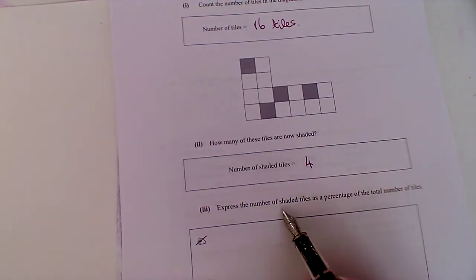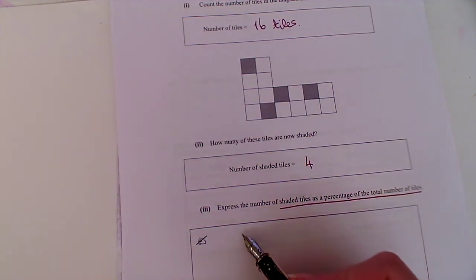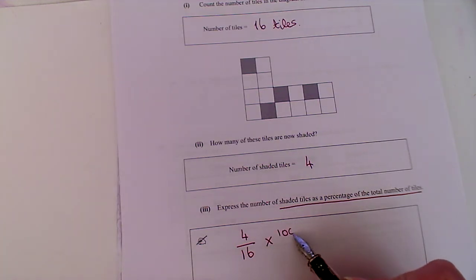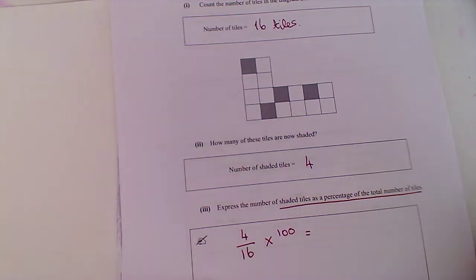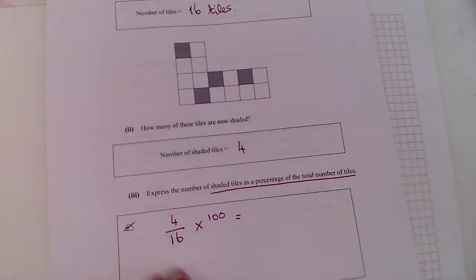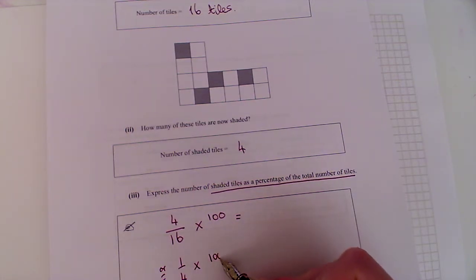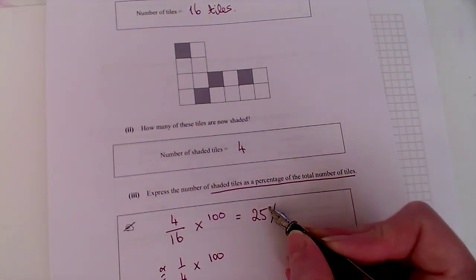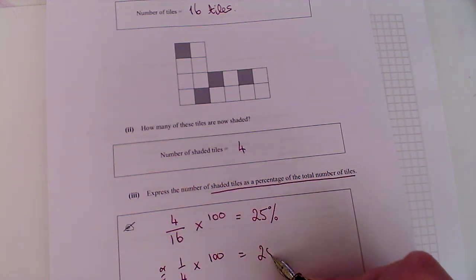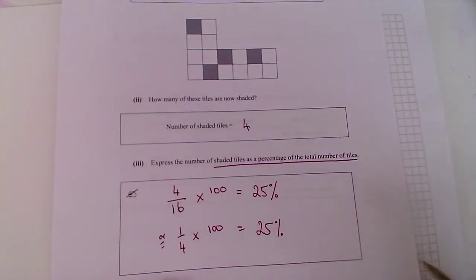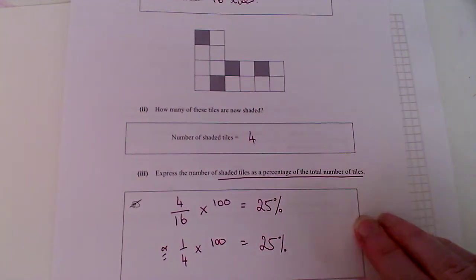And they want us to express the number of shaded tiles as a percentage of the total. First, we'll write it as a fraction, and then we'll multiply by 100 to get a percentage. You can simplify that to 1/4 first and then do your multiplication. You get the same answer, 25%. And it doesn't matter which way you do it. You don't need to simplify it before you multiply by 100. I don't mind if you use your calculator to do that calculation, so long as we have the correct final answer.